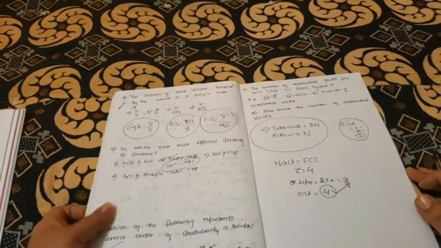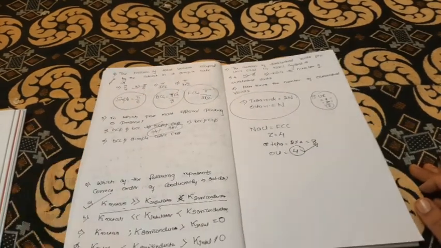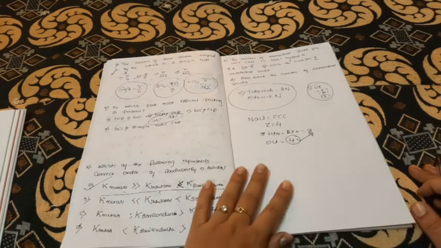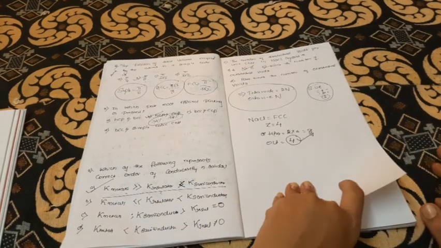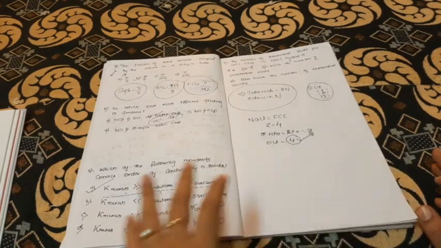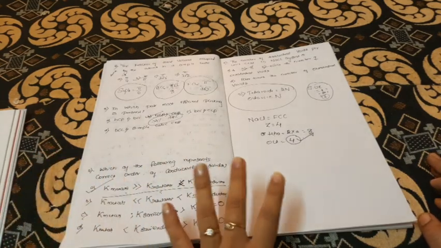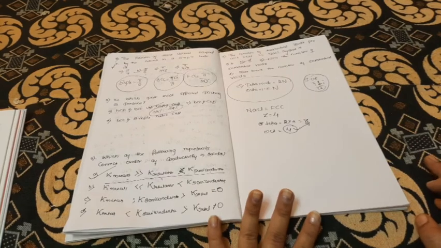So this is the solid state chapter-wise question set for your level 2 competitive exam. In our next video we'll go through some application questions, so that you can apply some formulas and solve the questions.